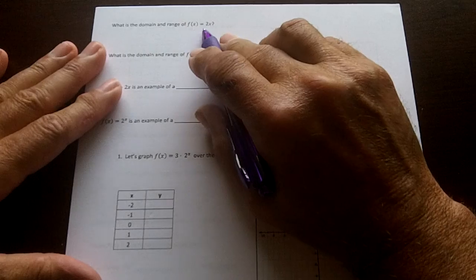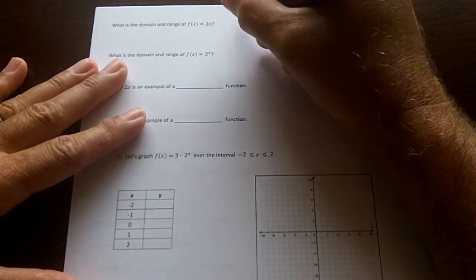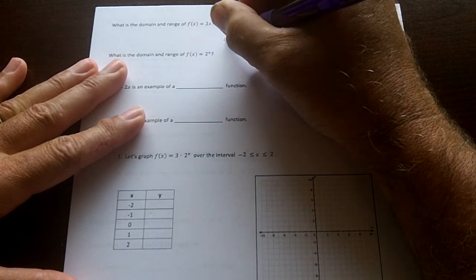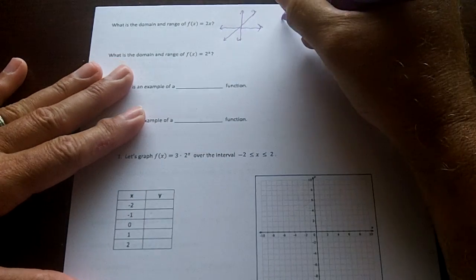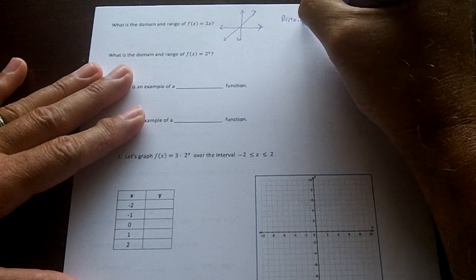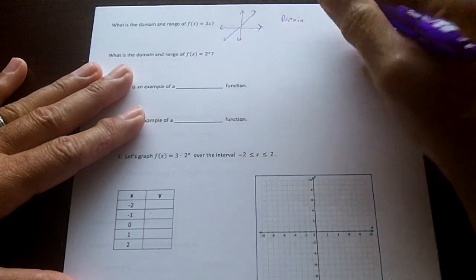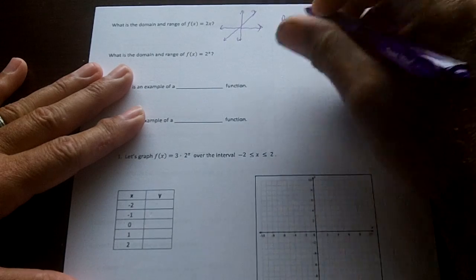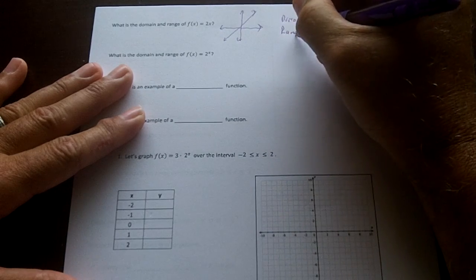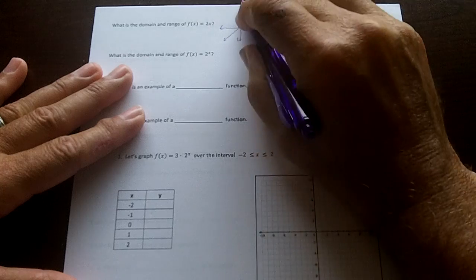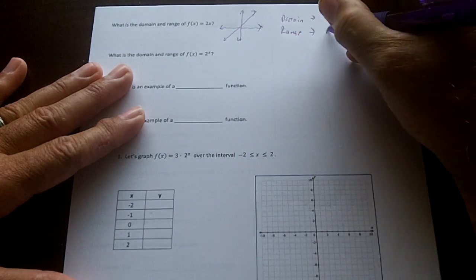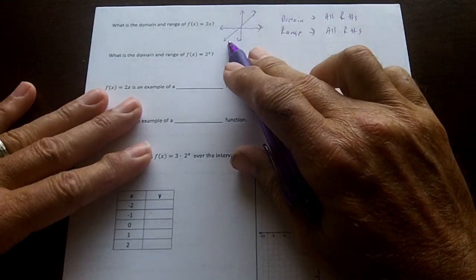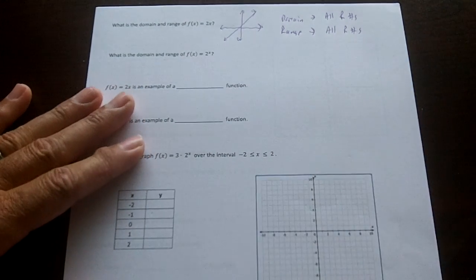What is the domain and range of f of x equals 2x? This is on the other page. I'm just going to draw the graph. Remember, the graph looked like this. The domain could be any x value, so your domain was all real numbers. The range could go on any y, couldn't it? So your range was also all real numbers. Most linear functions have domain and range of all real numbers.